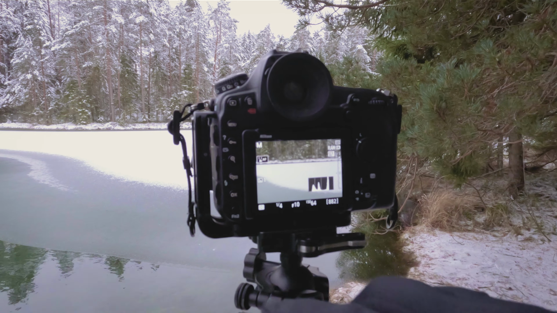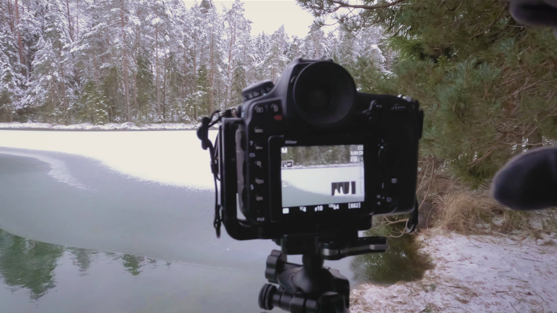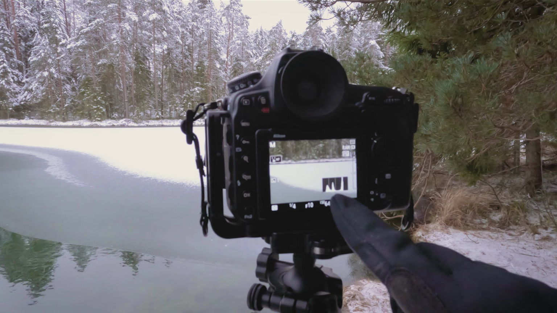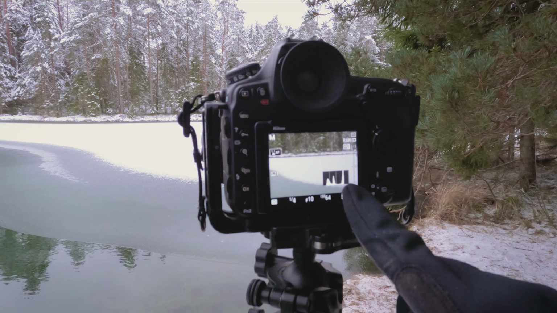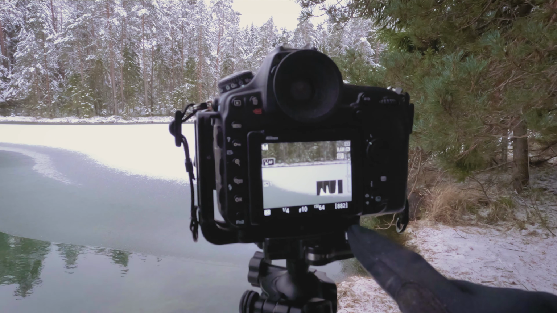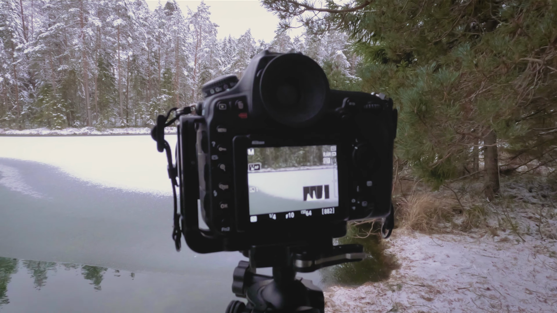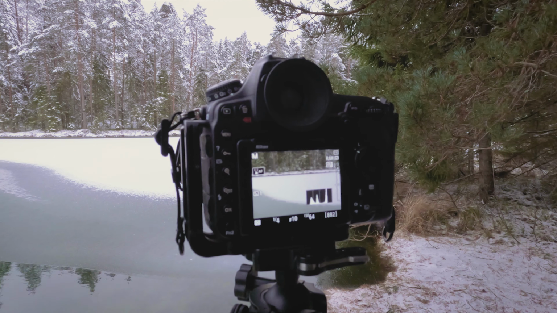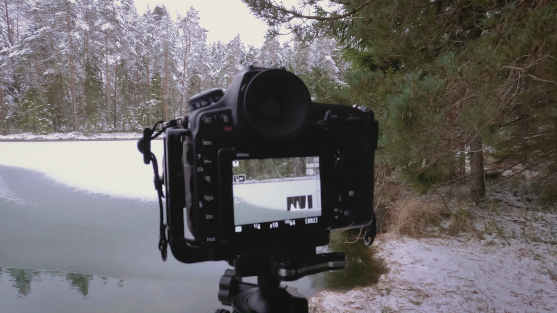So I'll show you an example of that. In short, I just found this random place that had a lot of snow, and as you can see from the histogram, it is not at the right side, and usually, even if it's not that light outside, the histogram with snow should still be at the right side.